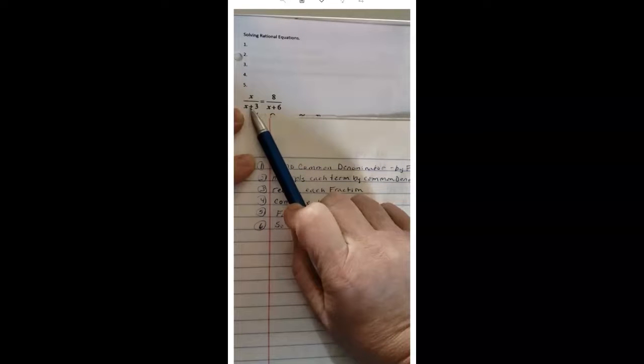Okay, so I have a problem here. It says x over x plus 3 is equal to 8 over x plus 6. And the first thing that I need to do is find a common denominator. If it already has one, then I can move on, but this one doesn't, so I need to try and factor it. How do I factor x plus 3? Well, it's a binomial and it doesn't have a greatest common factor, so it's done. How about x plus 6? Again, it's a binomial. It doesn't have a greatest common factor other than 1, so it's done. So the common denominator is going to be x plus 3 times x plus 6. So that's what we have then.